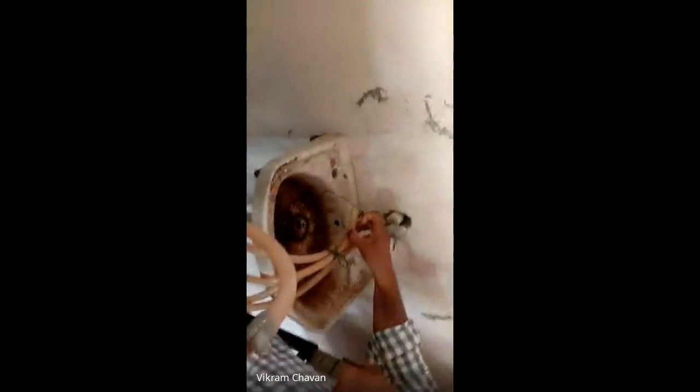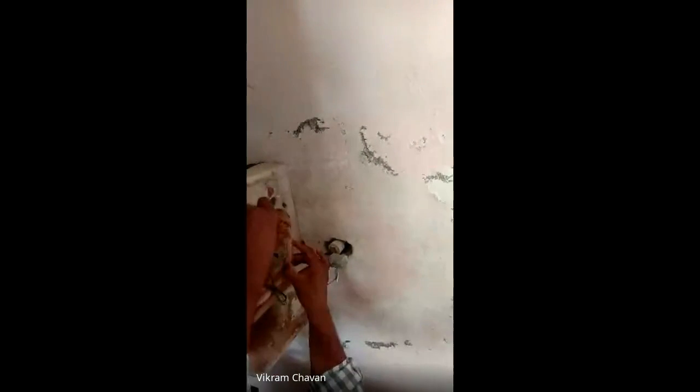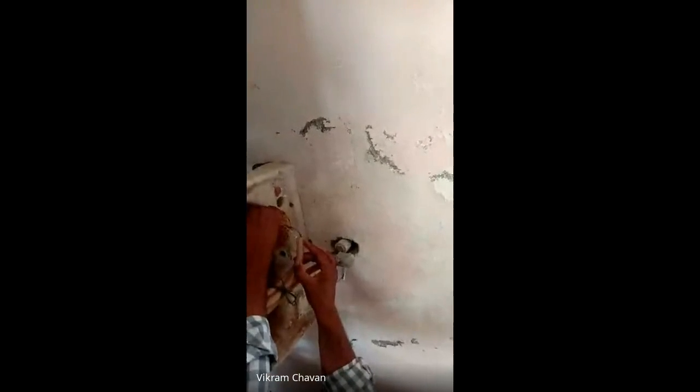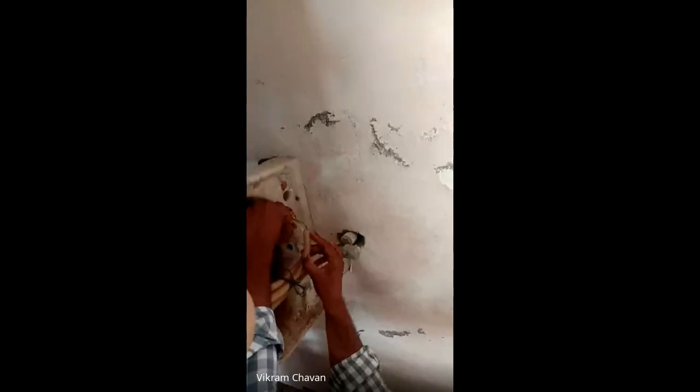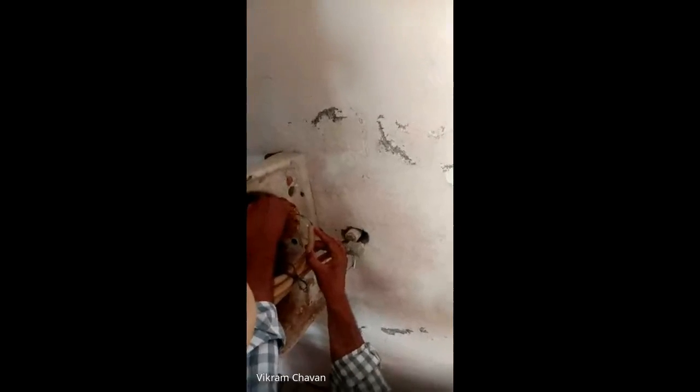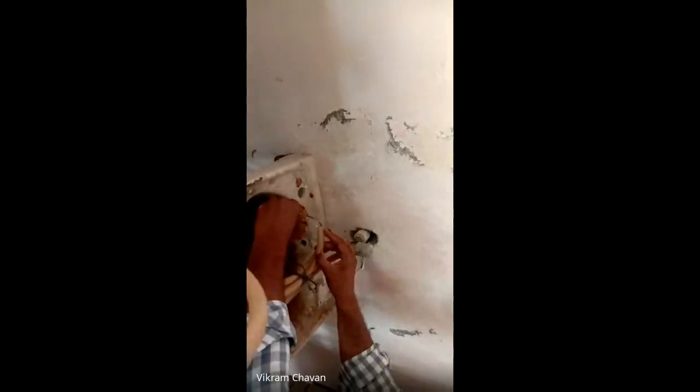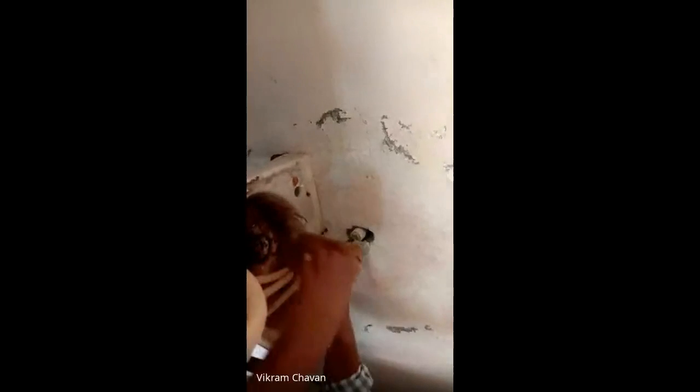How much time is required to fill the 400 ml? That will be the mass flow rate. Start. Okay, 10 seconds.